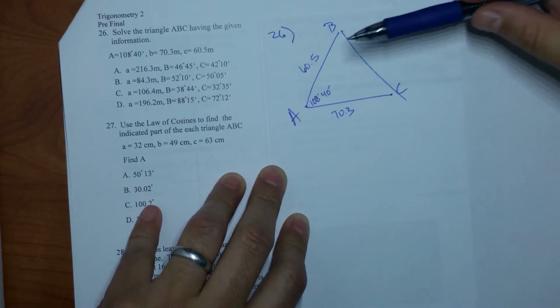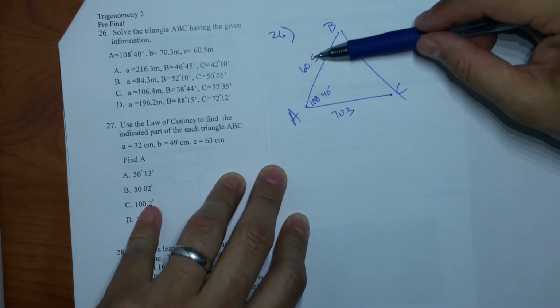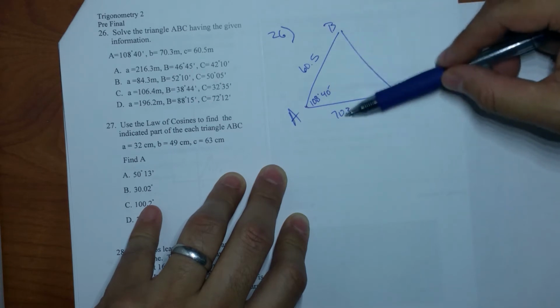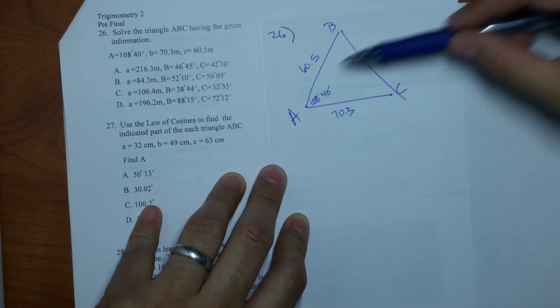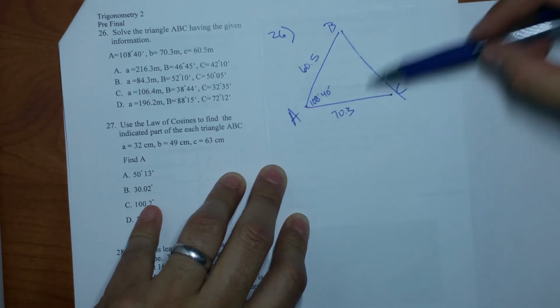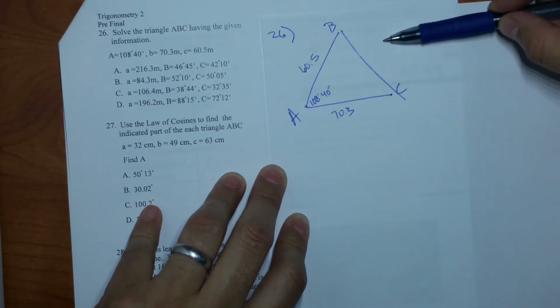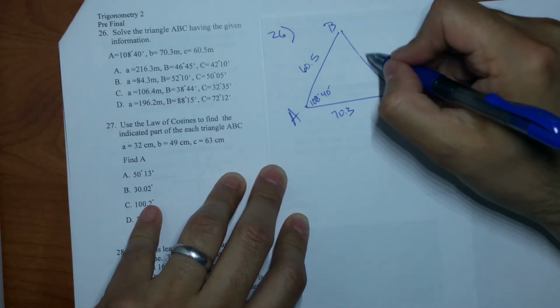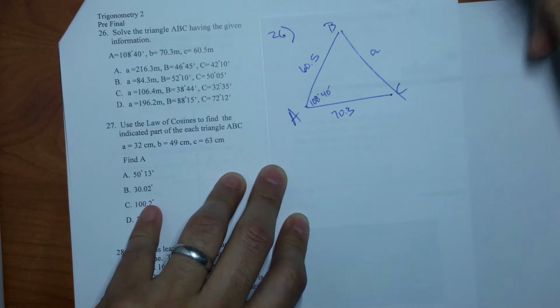Cosine. This one is a cosine. It is cosine because it is side, angle, side. And for this one right here, if you notice, I don't have corresponding sides for any of them, do I? No, so I cannot use law of sine anyway. So there's only one thing I could solve for here, and that is little a. Using law of cosine, I'm going to use that right there.